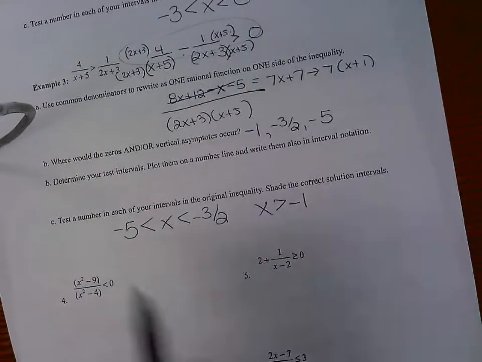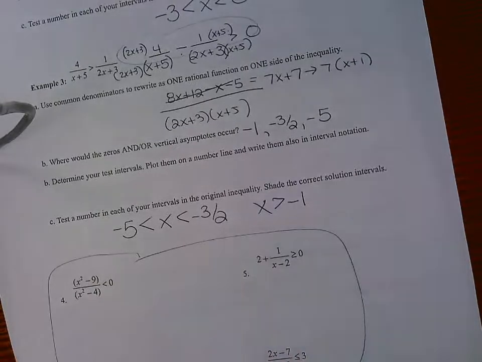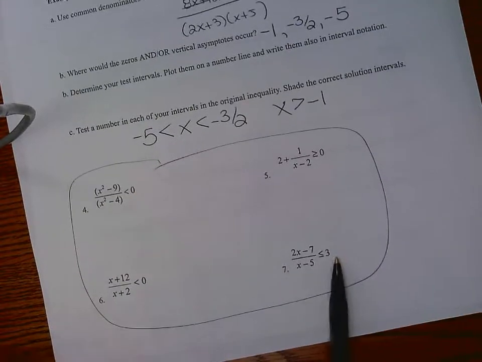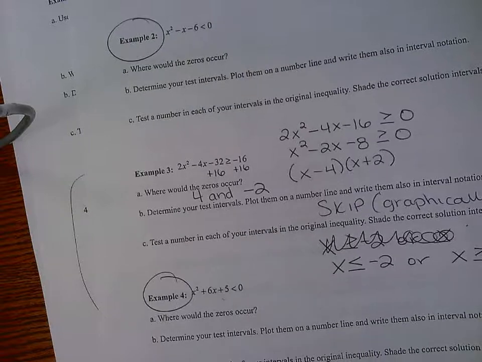So you've got these 4 problems to answer about rational inequalities. I said no to this page. So you got 4, 5, 6, and 7. And you're also going to go back to polynomial inequalities and do example 2 and 4.